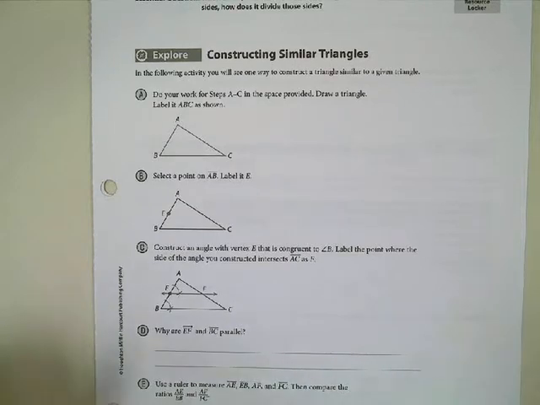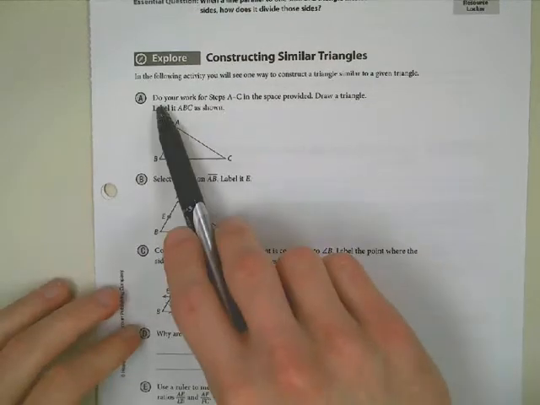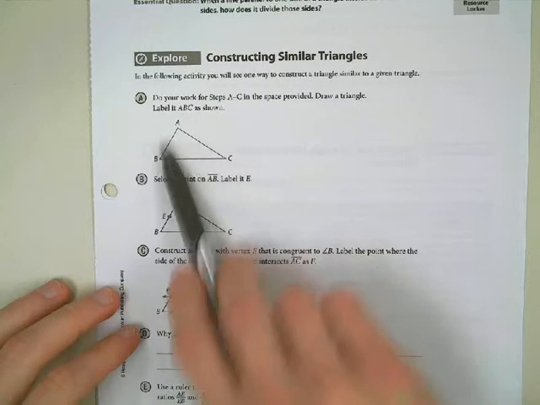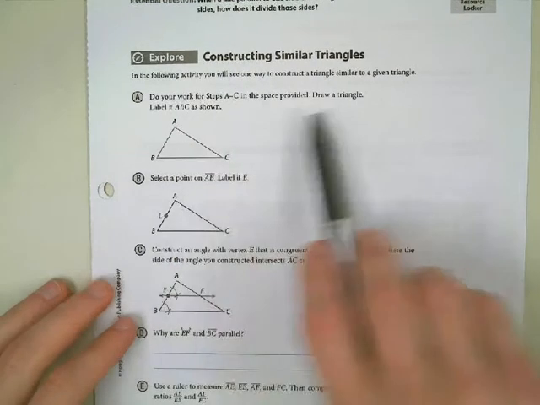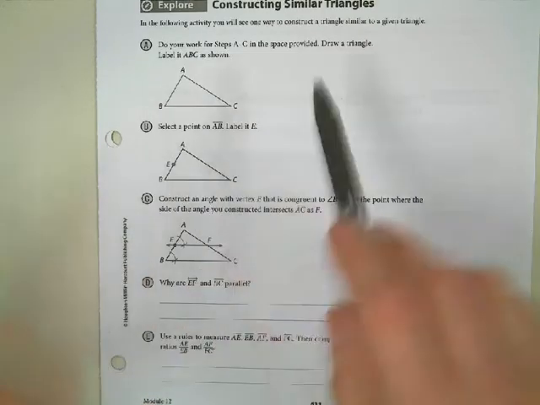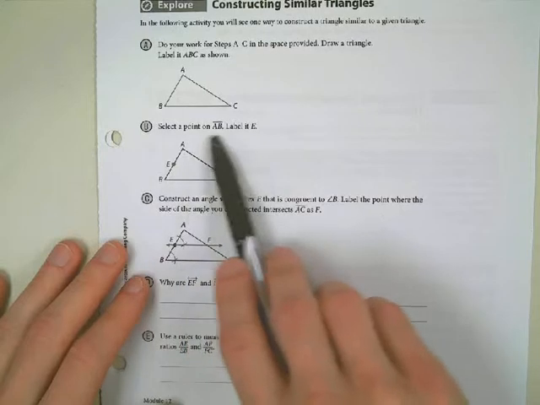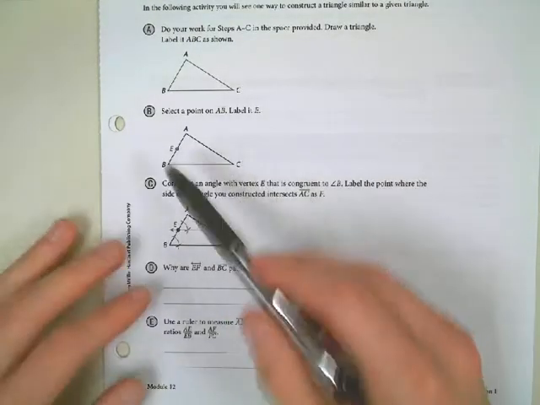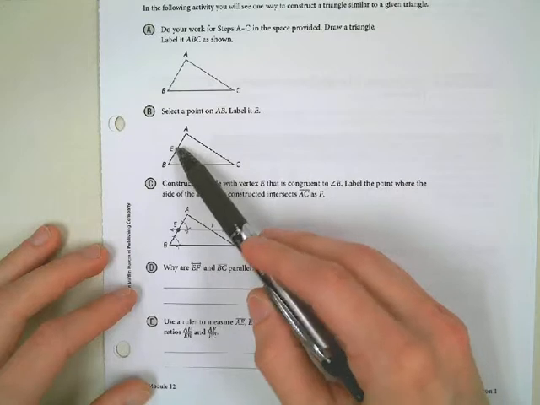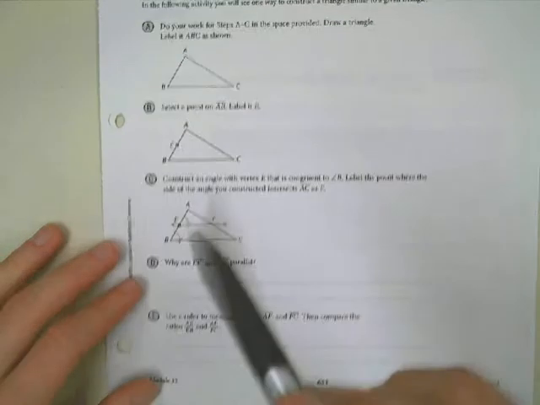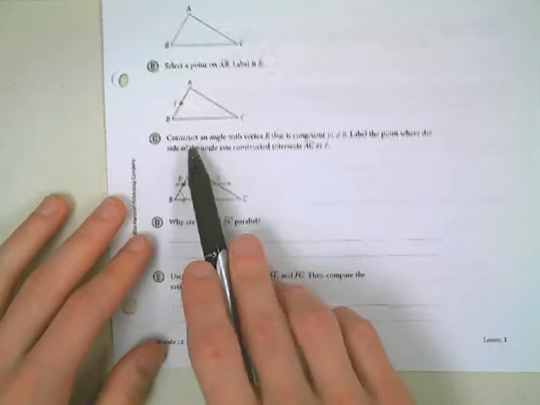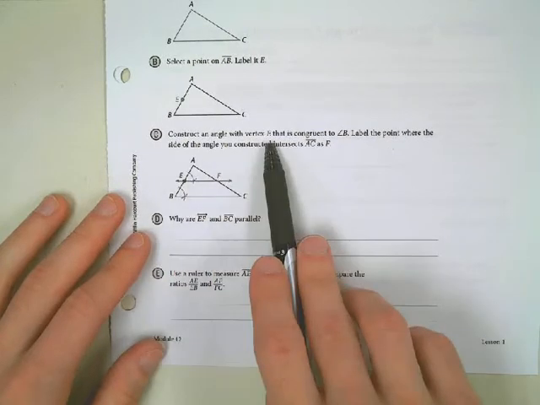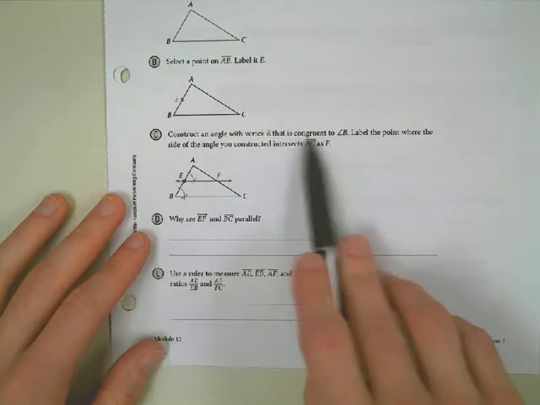Okay, so back to this, guys. So here we go. We've got a triangle ABC shown here. And what they ask us to do next is to select some point on AB and label it E. Again, we're not going to do this, we're just following along with their work here. So they picked this point E right here. And then they constructed an angle with the vertex E that is congruent to angle B.